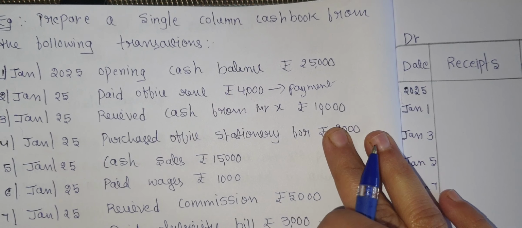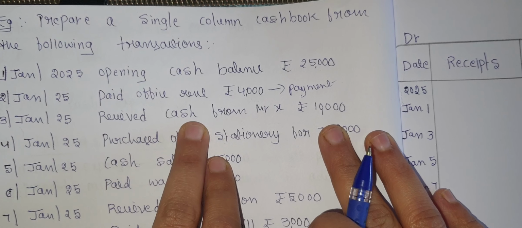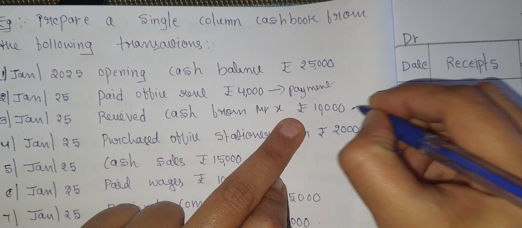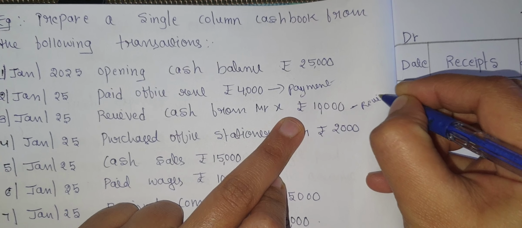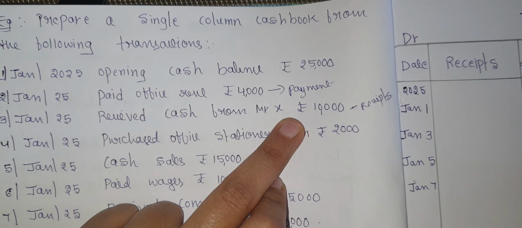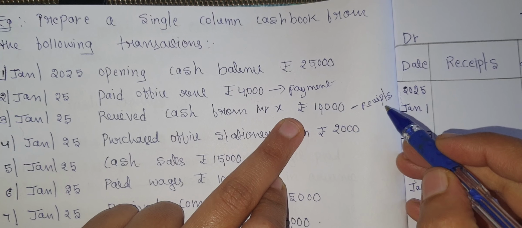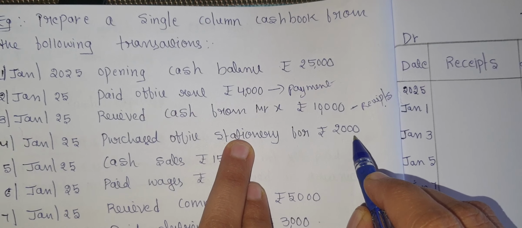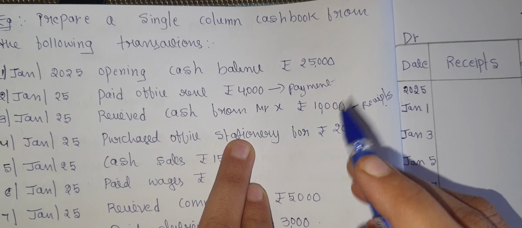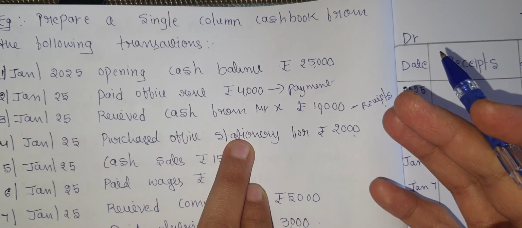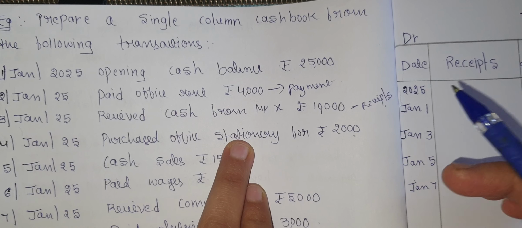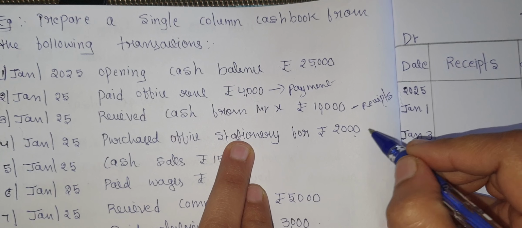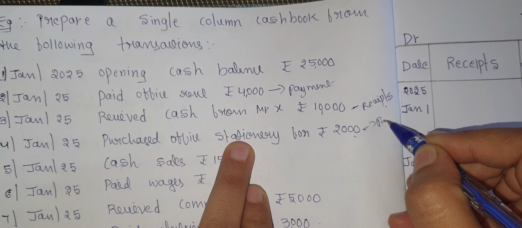means in credit side payment. And 3rd Jan received cash from Mr. X rupees 10,000, means these are the receipts, comes under debit side. And purchased office stationery for rupees 2,000. Purchased office stationery means you are paying the cash for purchasing the office stationery, that is rupees 2,000. So it is included, means it comes under payment.